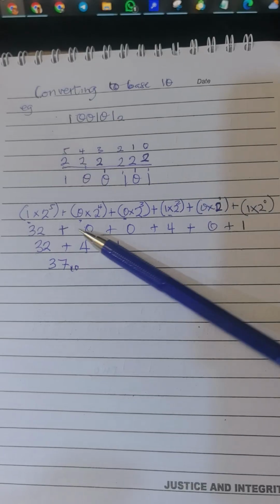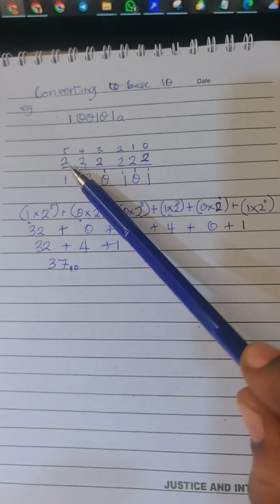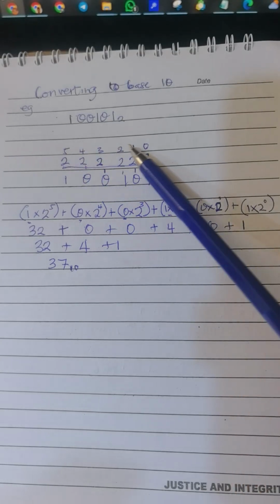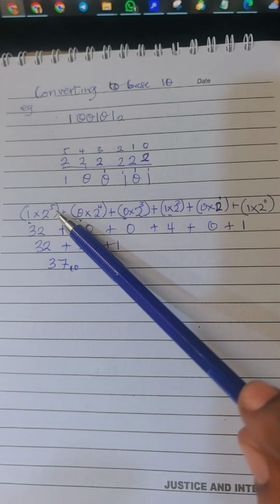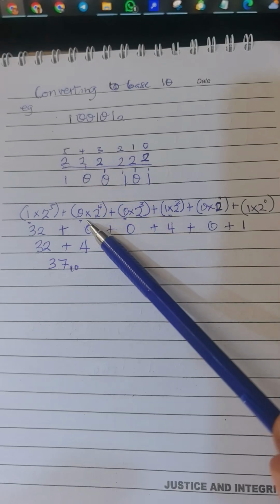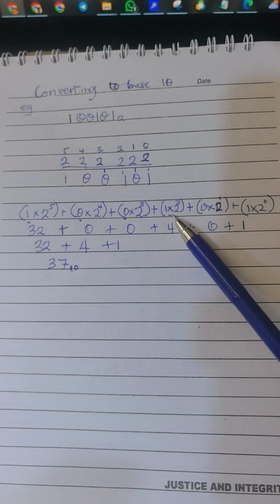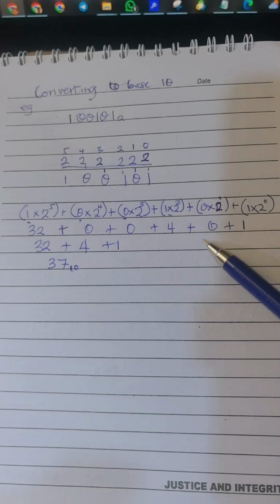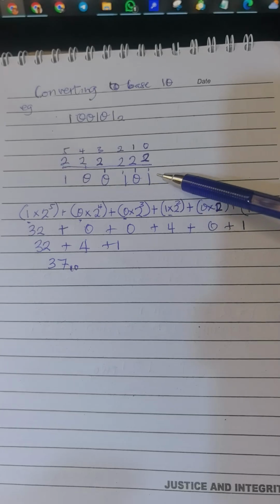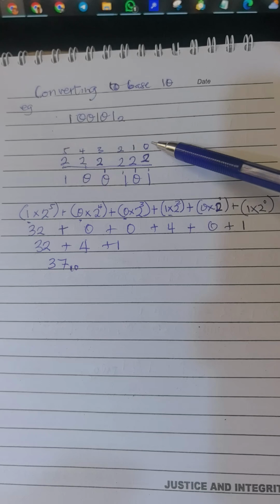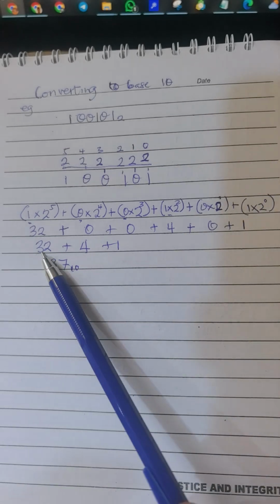So now that we have 1 times 2 raised to the power 5, the 5 is the exponential. So 1 times 2 raised to the power 5, 0 times 2 raised to the power 4, 0 times 2 raised to the power 3, 1 times 2 raised to the power 2, 0 times 2 raised to the power 1, and 1 times 2 raised to the power 0. This is it. When you are done, you come and do the normal math.